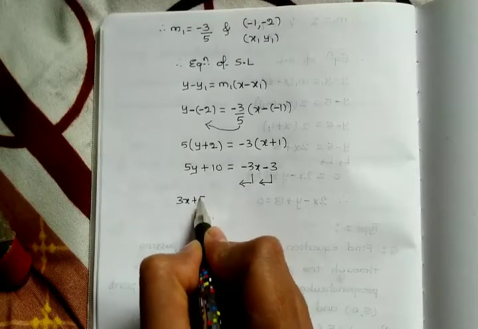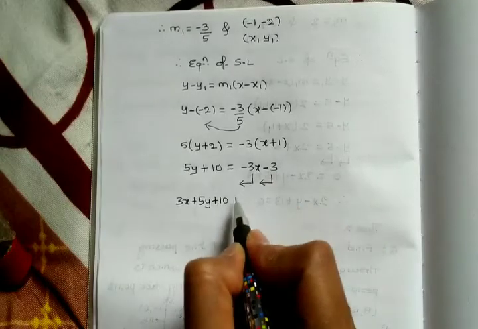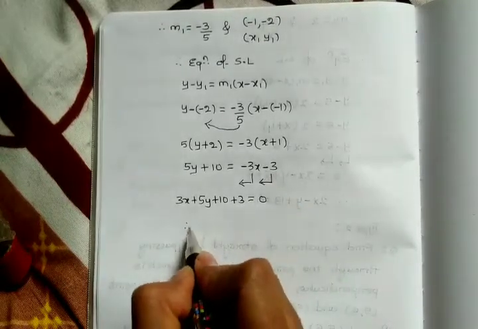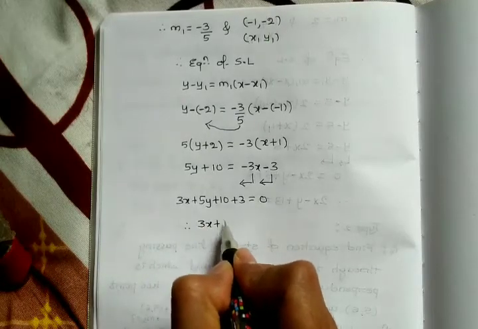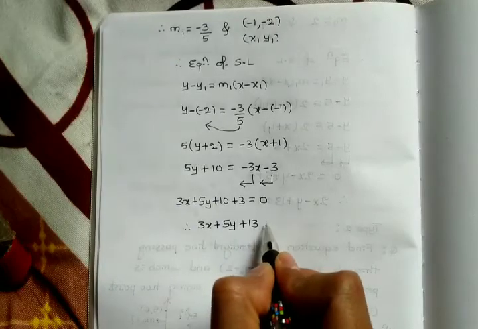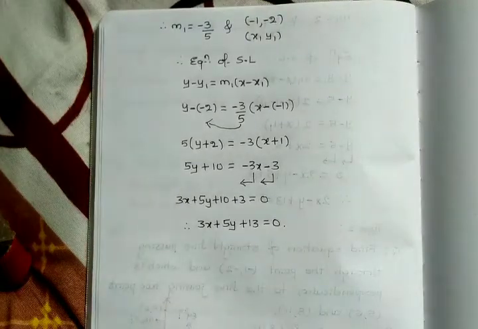Already plus 5y plus 10, keep it as it is. Minus 3 becomes plus 3 is equal to 0. Therefore what is the final answer? 3x plus 5y, 10 plus 3 goes to 13, is equal to 0. So this is the required equation of the straight line.